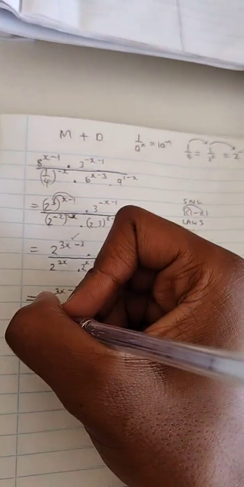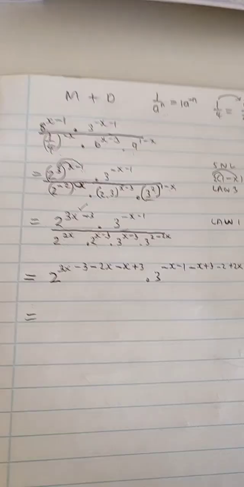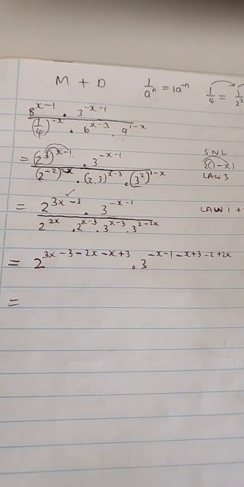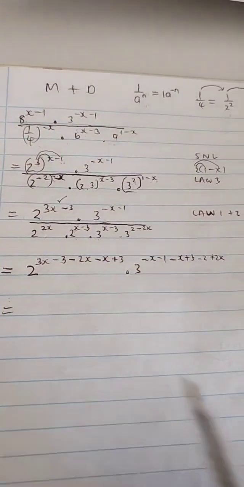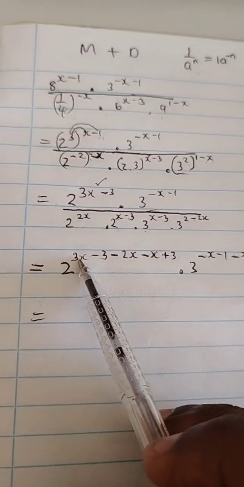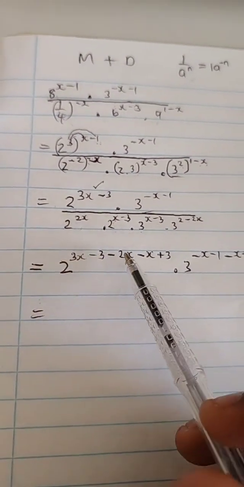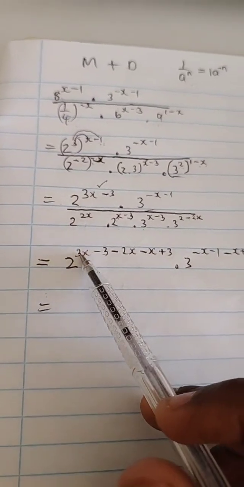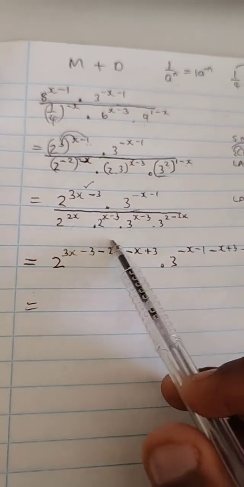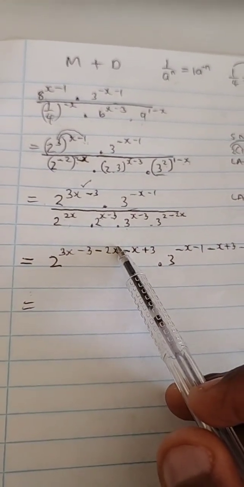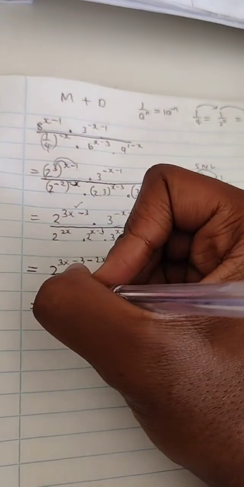Okay, finally, let's continue. Now we add and subtract like terms. Then make sure we apply bad mess where the need arises. Now remember, the last time I collected the like terms, but it's not necessary to write the collection. You can just say 3x minus 2x. What's 3x minus 2x, guys? It is x. Then what's x minus x? It's 0. So we have 2 to the power 0.